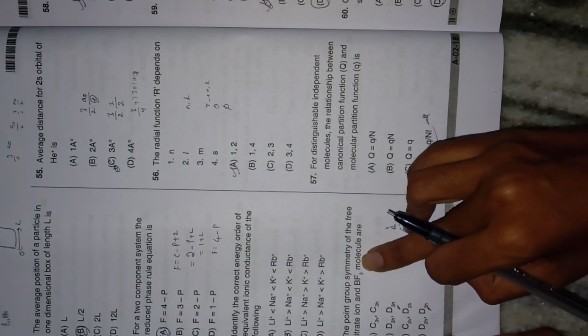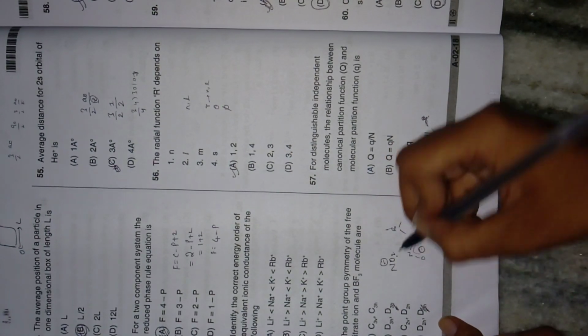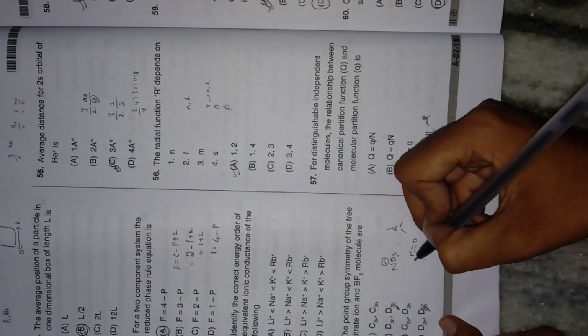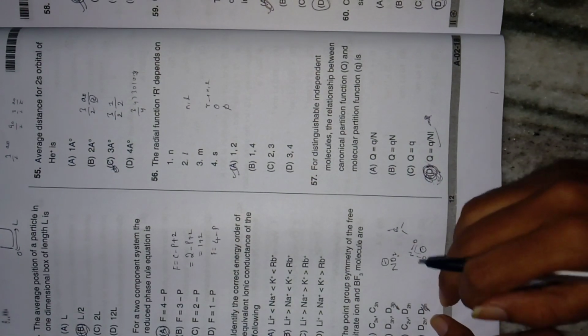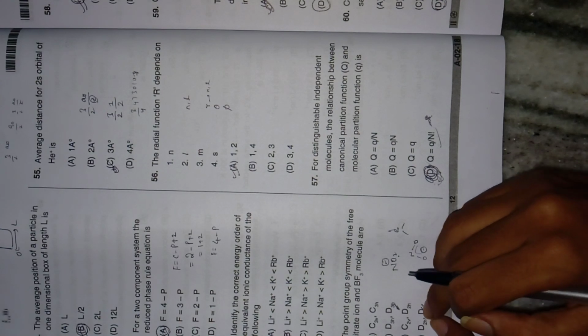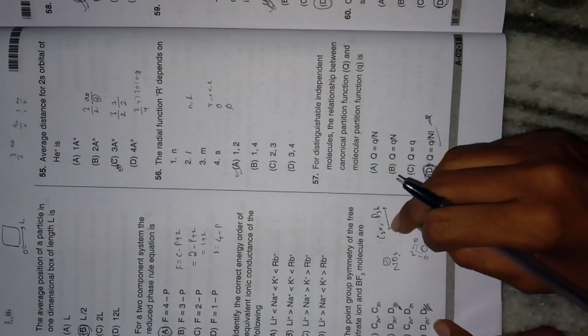The point group symmetry of the free nitrate ion and BF3 molecule. Like we know, BF3 is D3h, so these were the options, and free nitrate is NO2 minus, right? I don't know why this option, there's some mistake in the options. If not, it has to be D2h. Okay, it is not D2h, but it's not matching. No two options are matching. It should actually be C2v and D3h to my knowledge. Okay, I may be wrong, but to my knowledge, I thought it is C2v and D3h. So if the question is wrong, you'll get the marks. If not, I'll lose the marks.